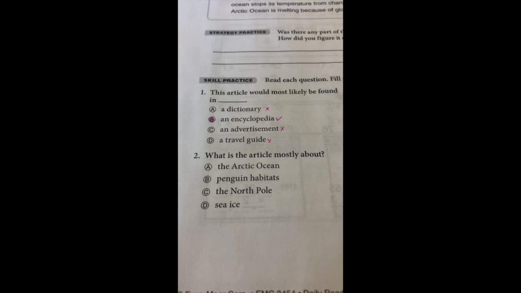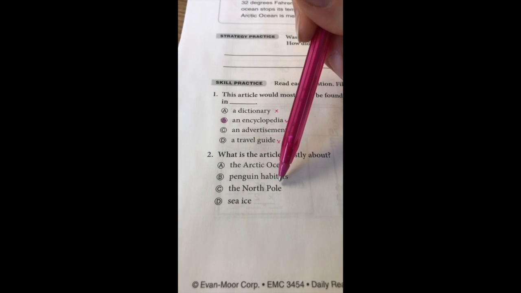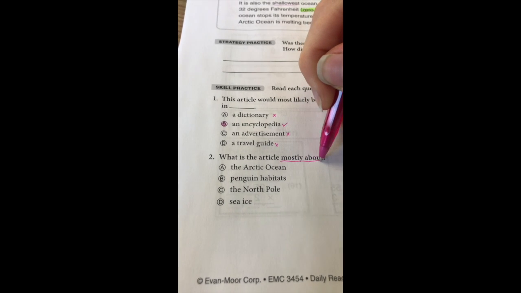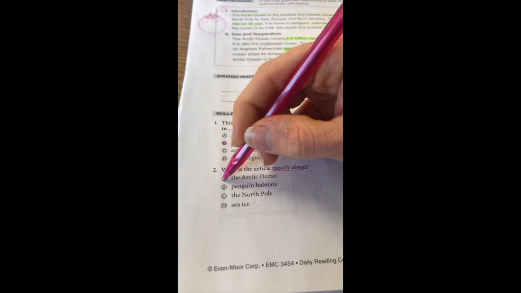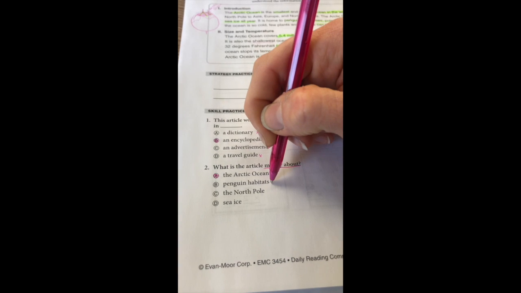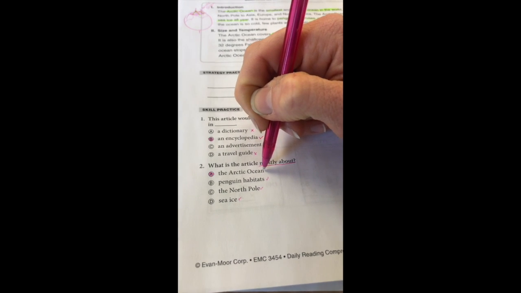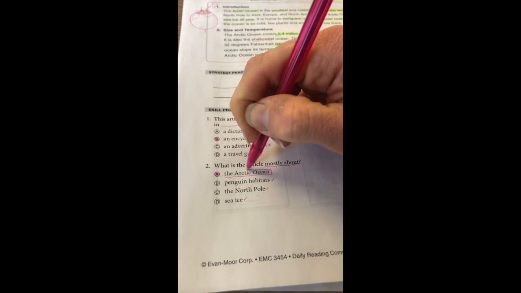Now, what is the article mostly about? So, all of these things are in the article. The Arctic Ocean, penguins, the North Pole, and sea ice. But if you're looking at what it's mostly about, everything we talked about was about the Arctic Ocean. So I think the Arctic Ocean is what the article is about. I mean, we do talk about that it could be a penguin habitat. We do talk about the North Pole, and we do talk about sea ice. But all of those we talk about because we're talking about the Arctic Ocean.